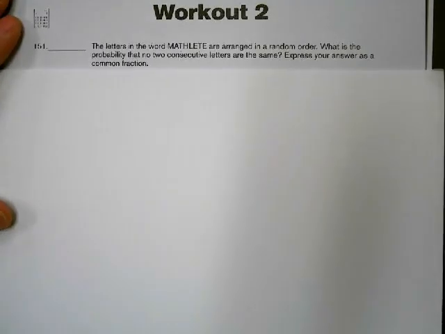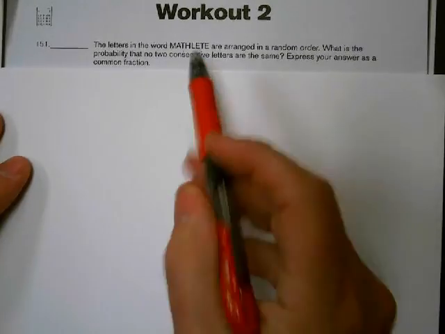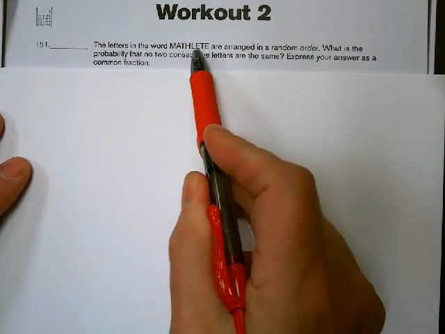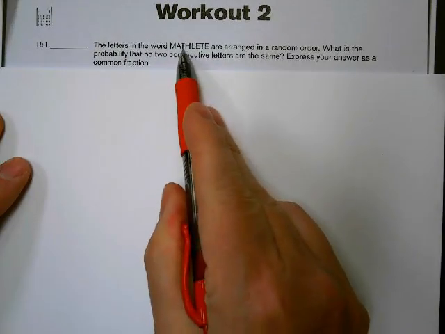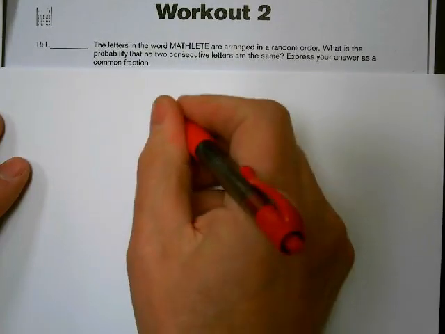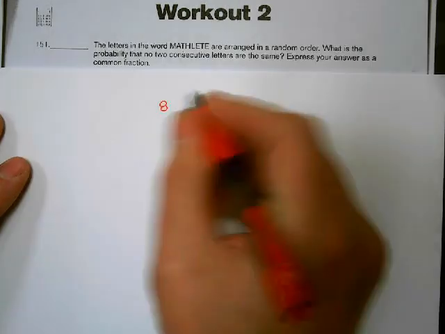All right, so we've got the word MATHLETE. And what we notice in that word, is it even a word? I'm not sure. But anyways, we notice that there's an M, an A, a H, an L, there's two T's and there's two E's. So we have 1, 2, 3, 4, 5, 6, 7, 8 letters.